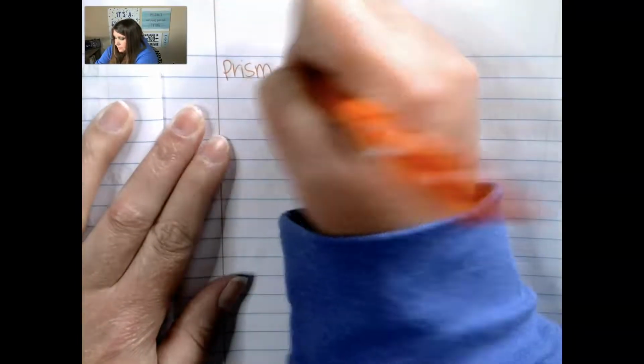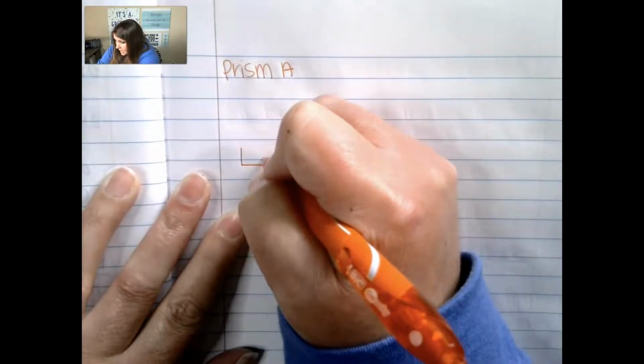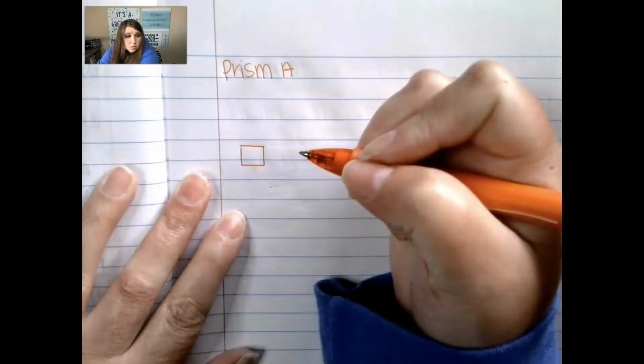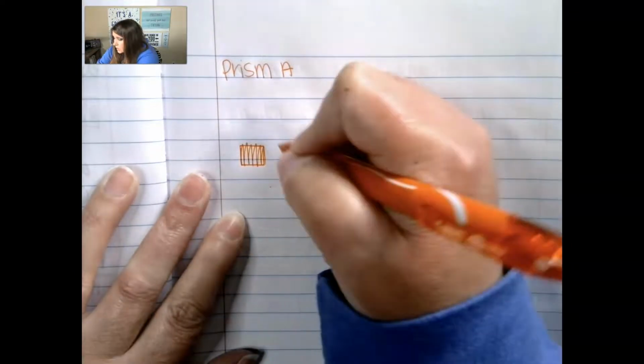So we have prism A. All right, rectangular prism A. I should draw this taller. Let me draw this one taller, sorry.